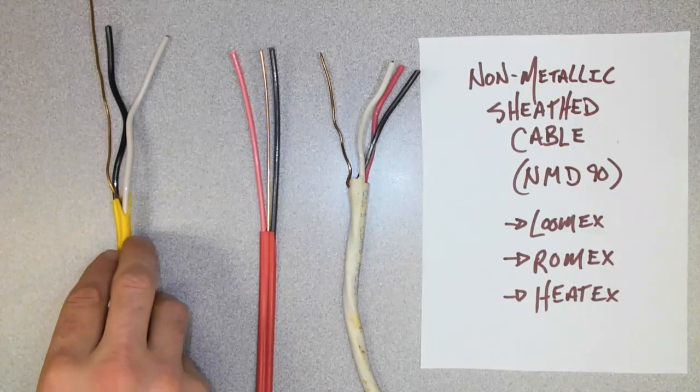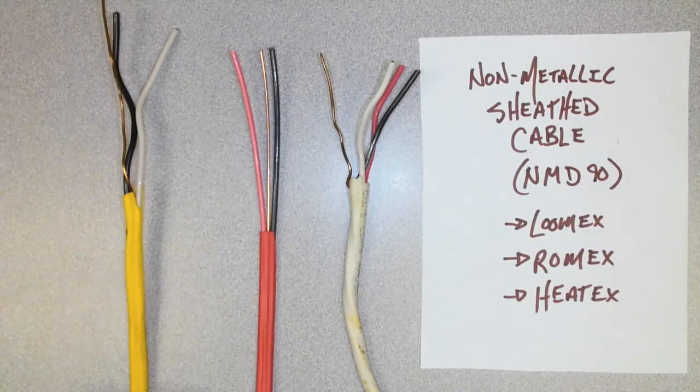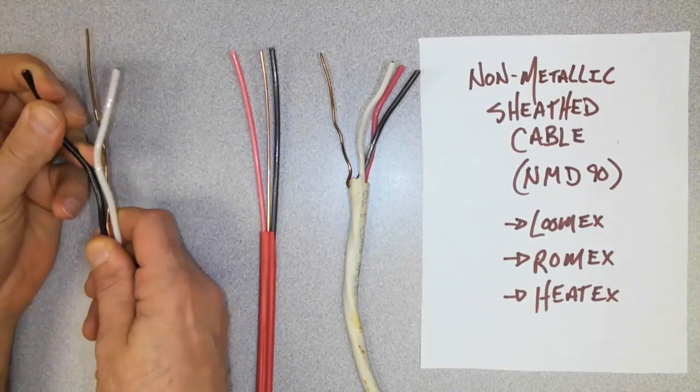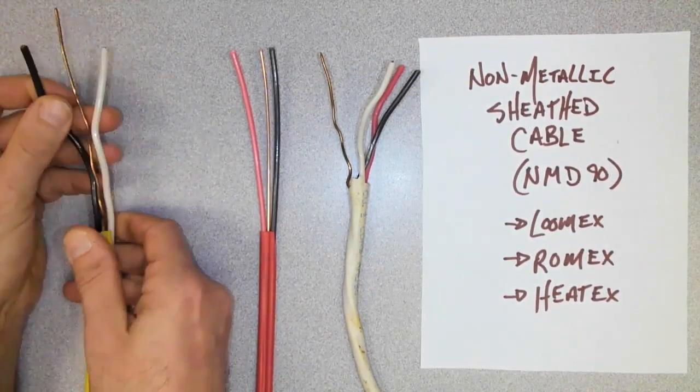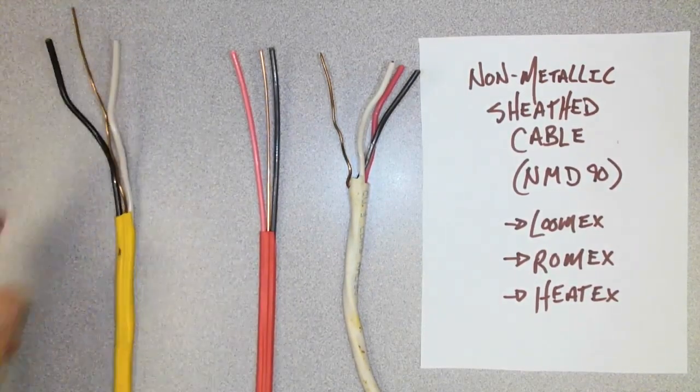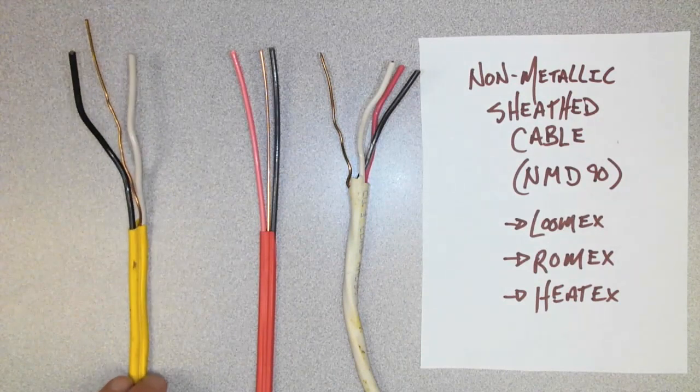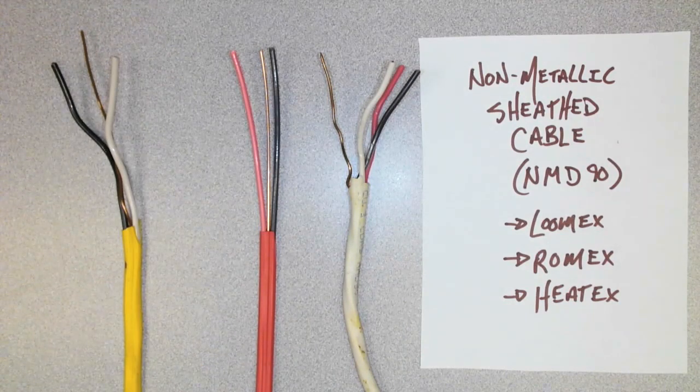And then at the side here, this one has a yellow jacket, and this tells us that this particular residential cable is 12 gauge, and this would be used in kitchen counter receptacle wiring. And so this would be referred to as 12-2.